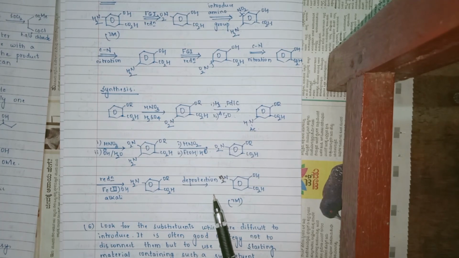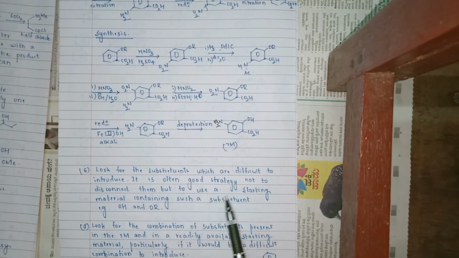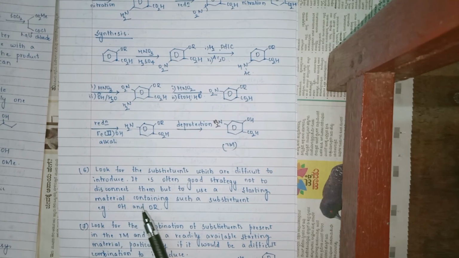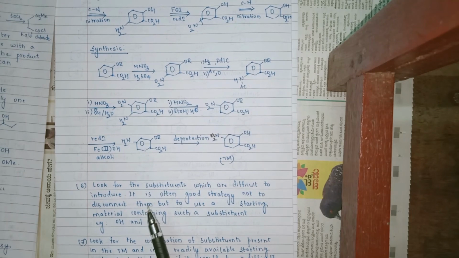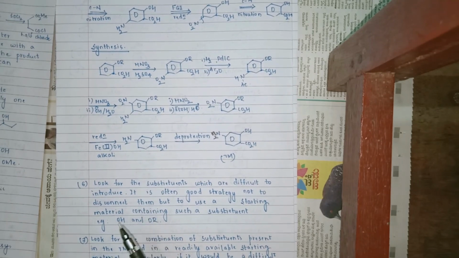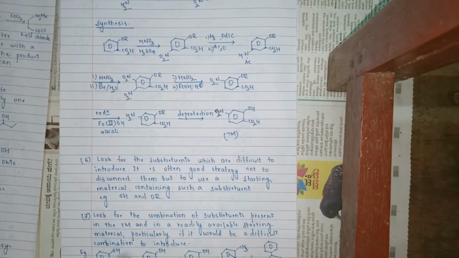If you want to introduce two electron donating systems meta with respect to each other, this is the way we have to do it. We have to introduce a dummy system first and then we have to go on doing the reaction. The next is, look for the substituents which are difficult to introduce. It is often a good strategy not to disconnect them but to use a starting material containing such a substituent. For example, if I want the presence of OH or OR, generally we do not go and disconnect them. What we do is we take them as a starting material and go on doing the reaction. The next point is, look for the combination of substituents present in the target molecule and in a readily available starting material, particularly if it would be a difficult combination to introduce.